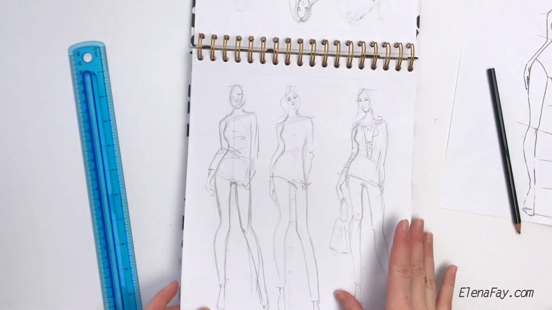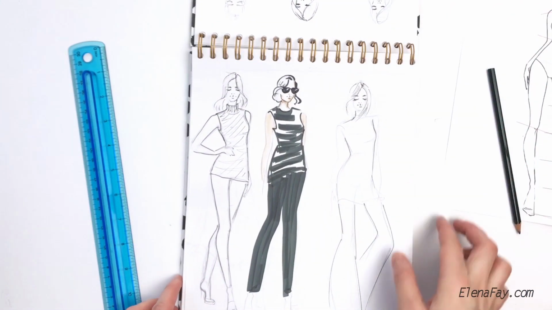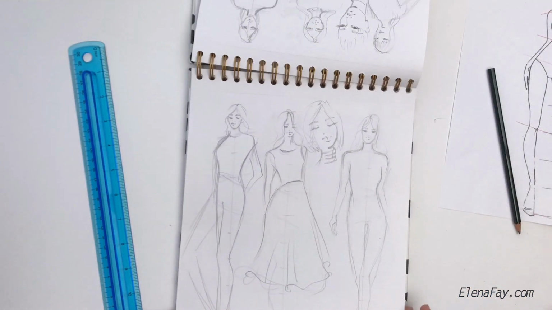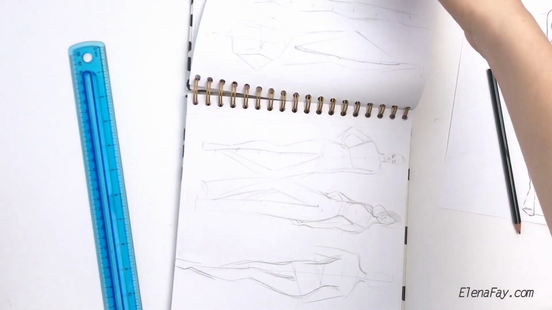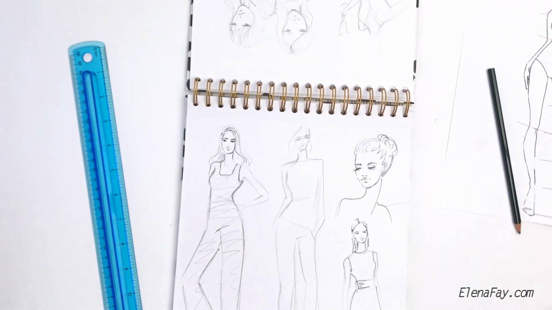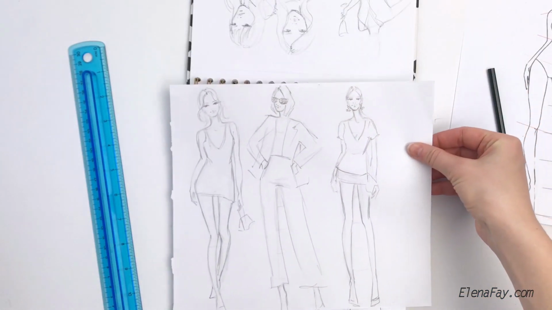If you practice drawing simple poses, you can create fashion figure like in 2 minutes. And next time, when you're really inspired by something and you want to create fashion illustration, you're not gonna spend a lot of time on the pose. You can quickly sketch the pose and then concentrate on the outfit, accessories, or anything that inspired you to create this illustration.